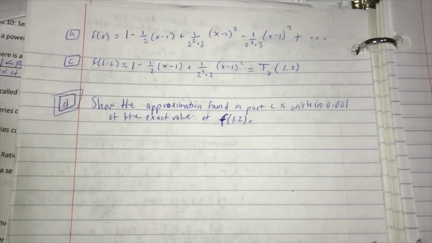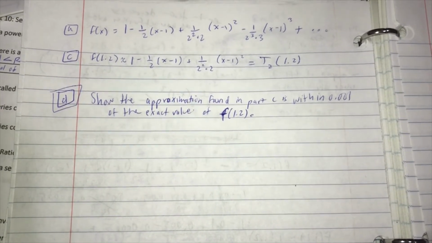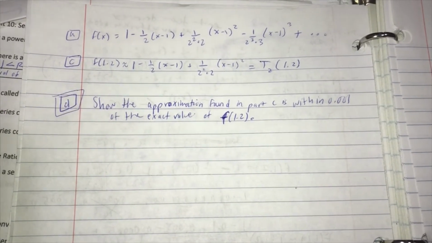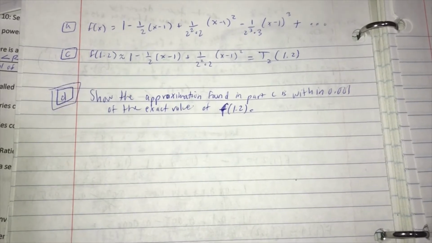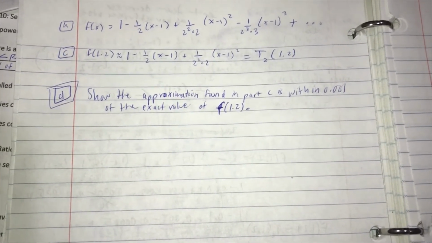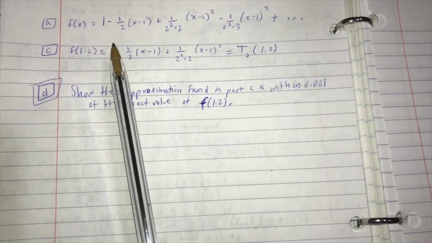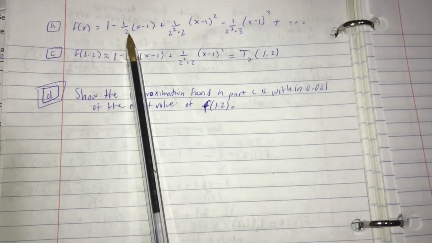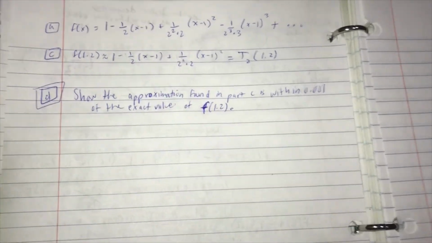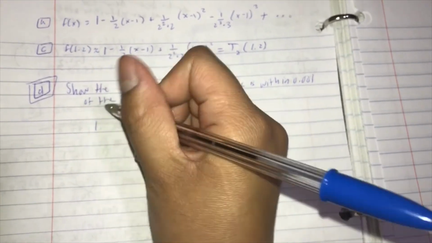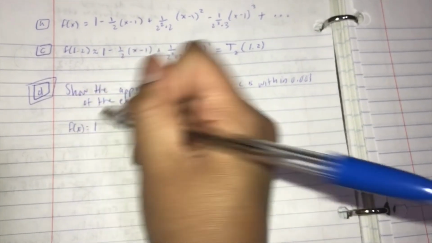Okay, so for this question, it's asking us to show the approximation found in part C is within 0.001 of the exact value of f of 1.2. So if we find the first few terms of the series that we found in part A, if we just find them really quick, it would be f of x.